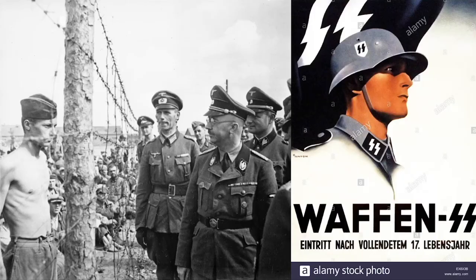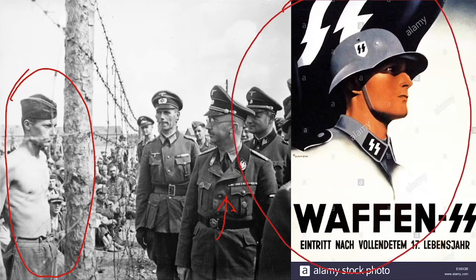So we can see here just a little example, one of the pictures. We've got Heinrich Himmler right here, this guy. And then we've got a prisoner of war over here. All right, so these guys would keep a lot of their POWs in some of these camps as well. Some of them were specific POW camps, but some of those folks also made them into the concentration camps as well. We can see a little bit of wartime propaganda up here, trying to get people to enlist in the SS.